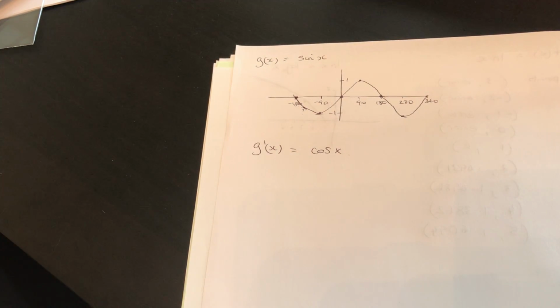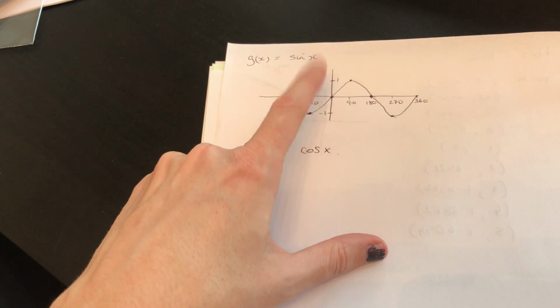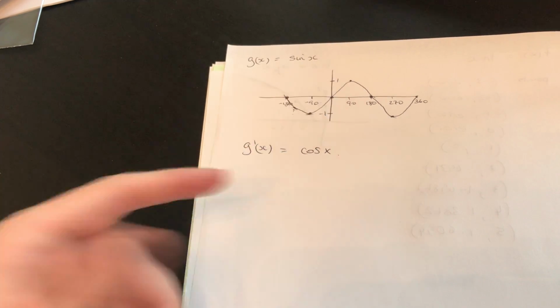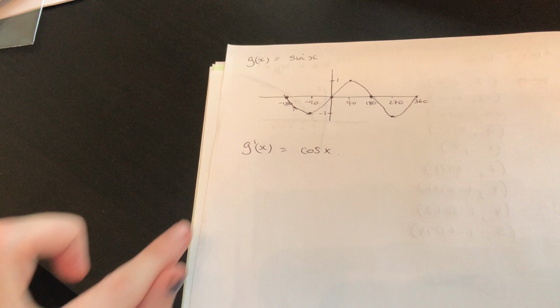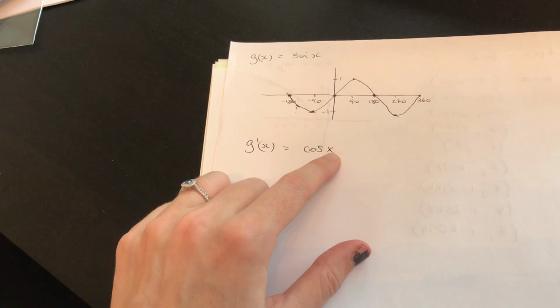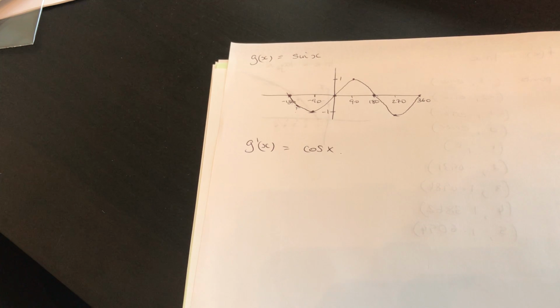Or like you found a formula, depending on what x is, like minus 180, is it minus 90, is it 0, is it 45, whatever x is, your input is. You put it in here, get cos of it, and that will tell you the slope.